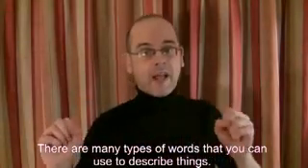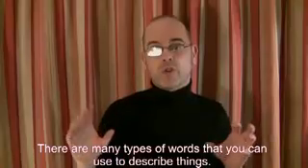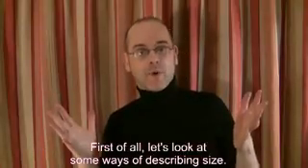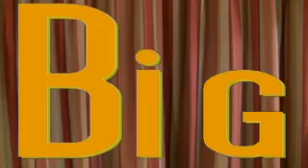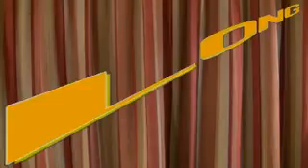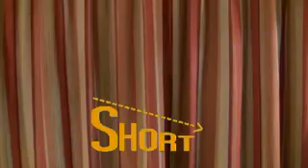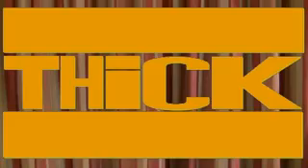There are many types of words that you can use to describe things. First of all, let's look at some ways of describing size. Big, small, long, short, wide, narrow, thick, thin.